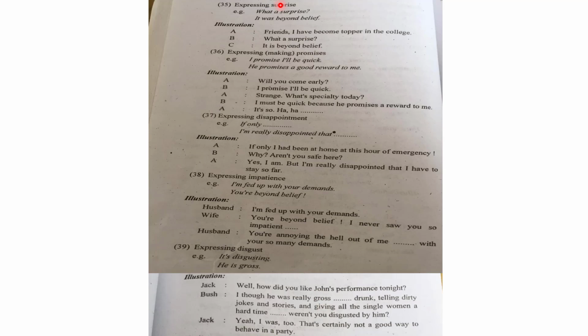The 35th type is expressing surprise. For example, what a surprise. It was beyond belief. The example that is given here is a conversation between person A, person B, and person C. A says, friends, I have become topper in the college. B says, what a surprise. C says, it is beyond belief.